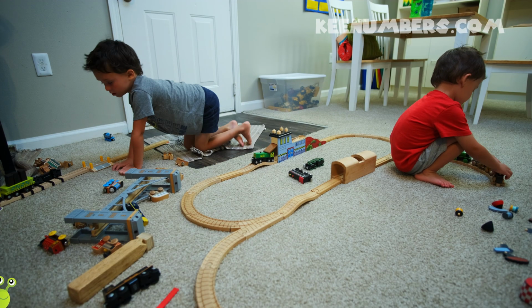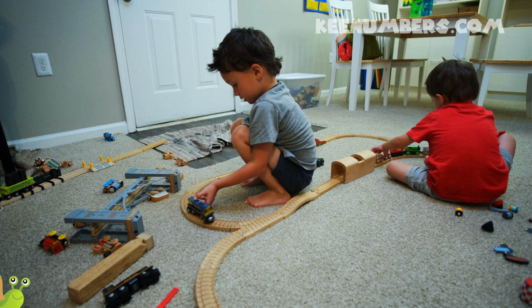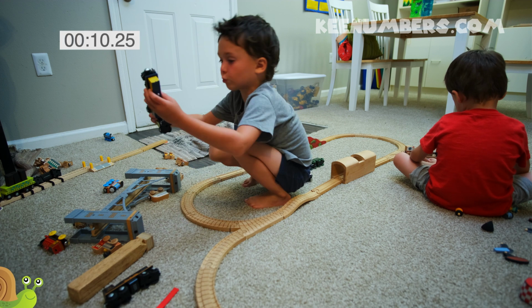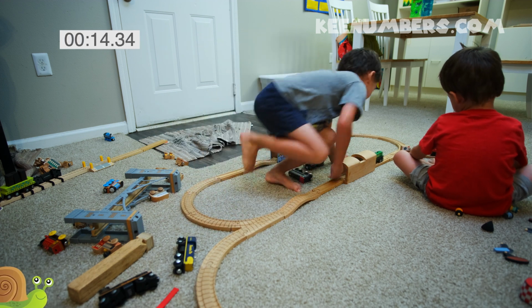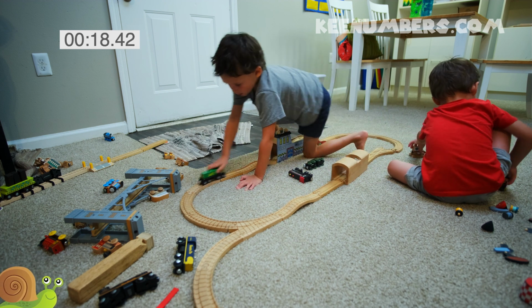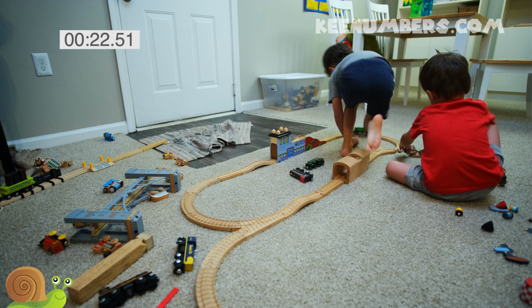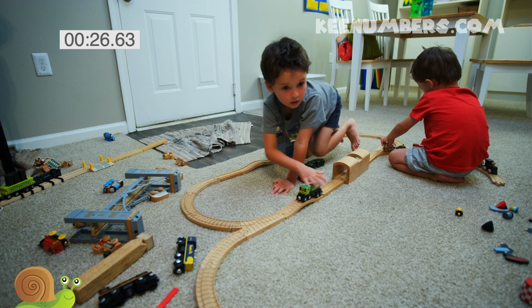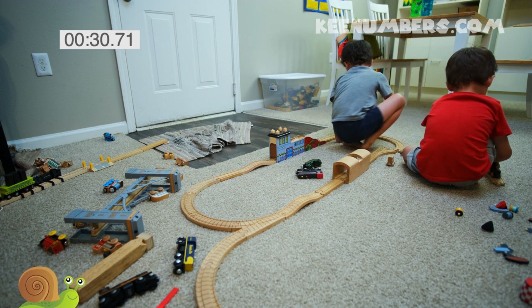Okay, Hezzy's gonna go around the track 5 times. Let's set the timer. Ready, set, go! He's gonna go around the track 5 times. Here we go, first lap. Let's see how long it takes. The timer is going. Look at those seconds. They're ticking. He's moving. He's grooving.